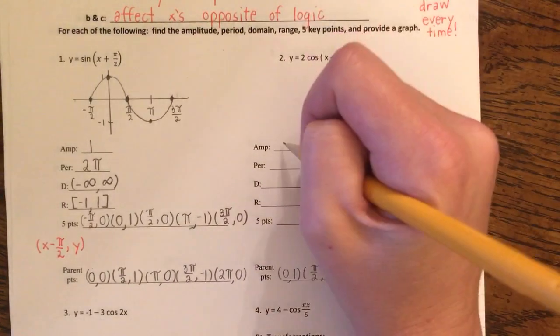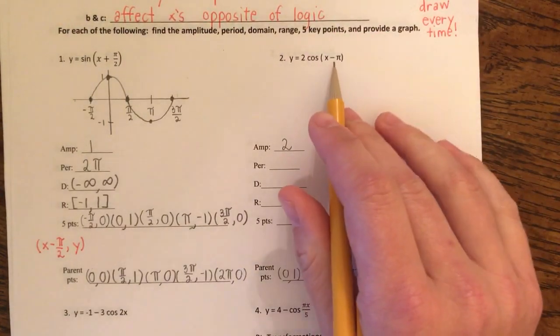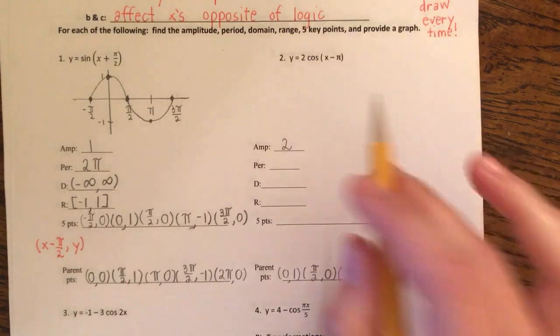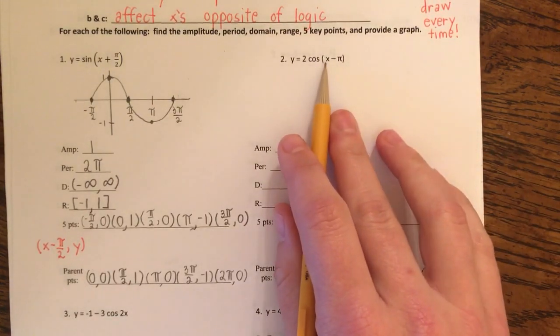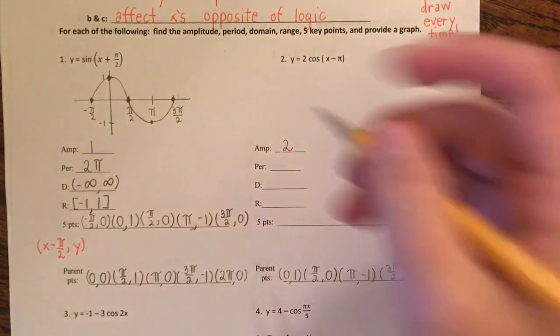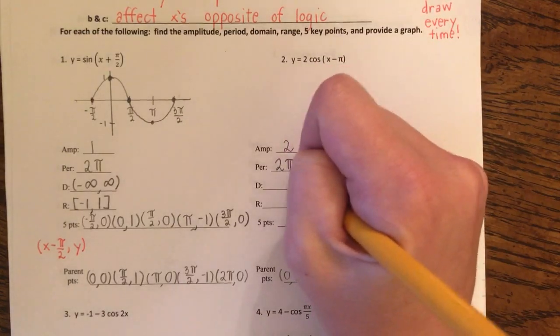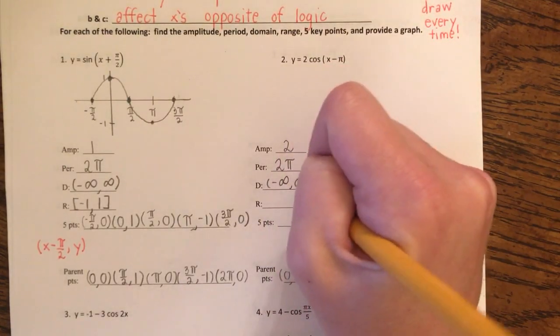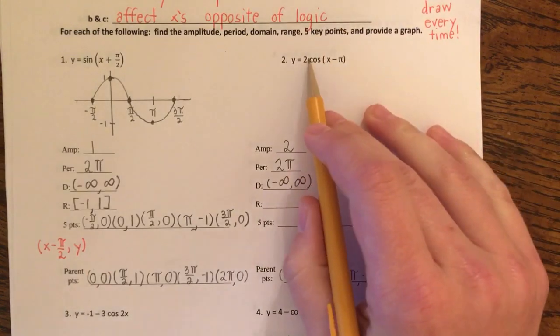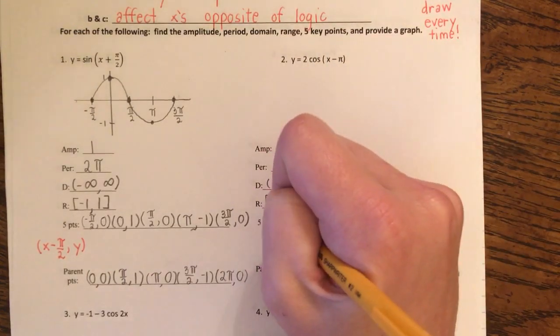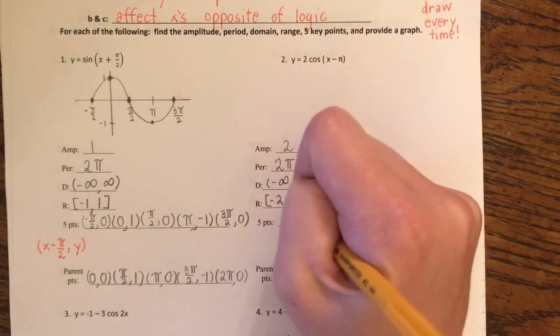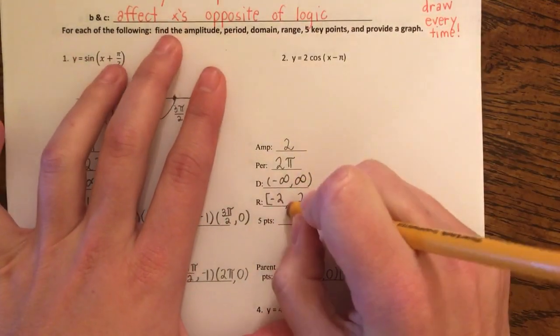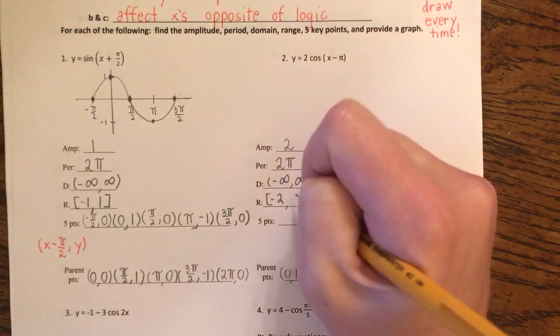We have an amplitude change here. We also have a shift. Okay, so our period, remember this B value is still 1, so our period is still 2 pi. Domain still negative infinity, positive infinity. Because we have that vertical stretch, our amplitude change makes us have a range of -2 to +2.